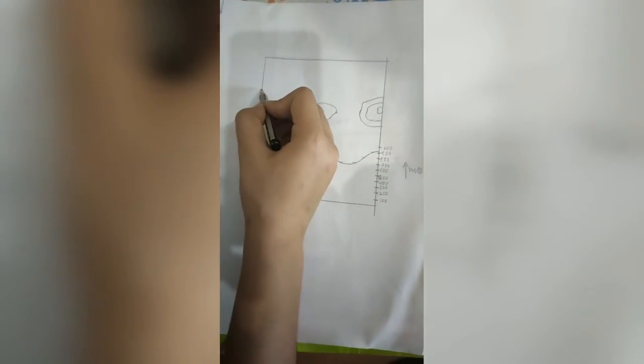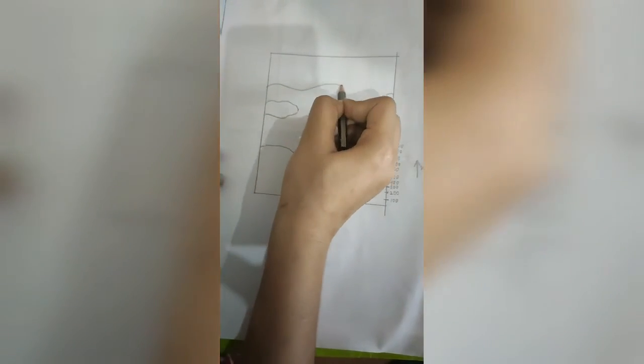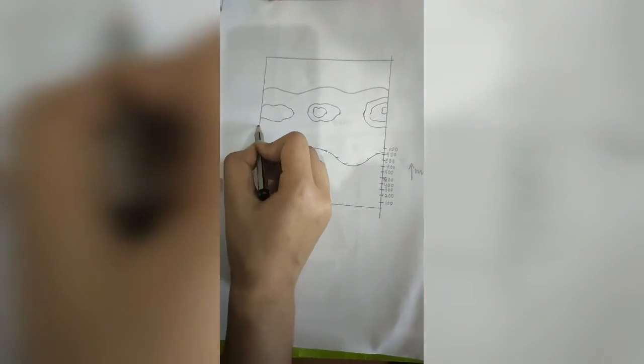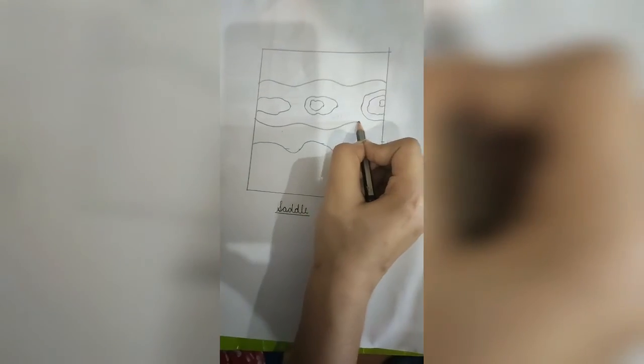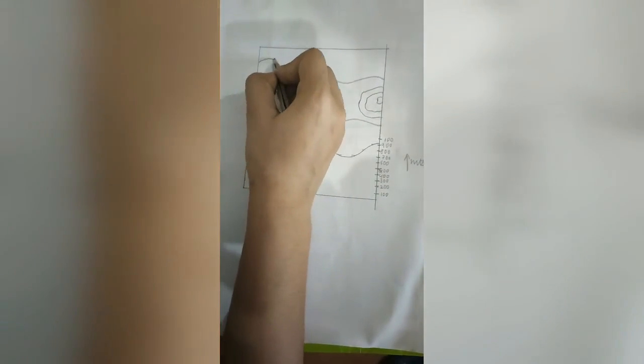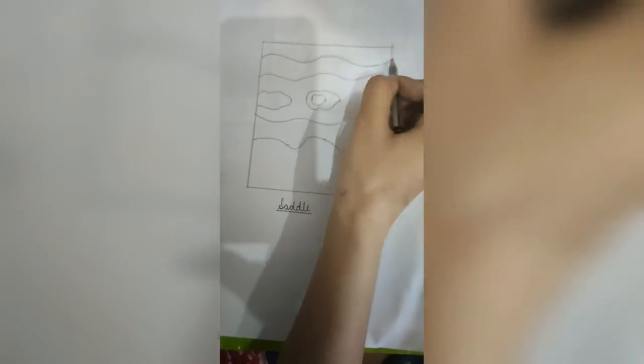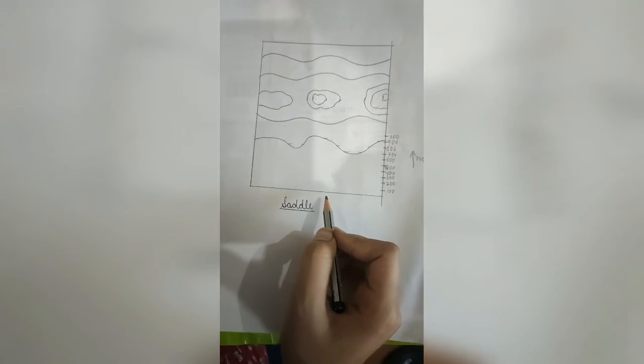Okay, now we've joined these contour lines. In that way, we made contours of mountains, of plateaus, and also of saddles. I hope the topic is clear to you.